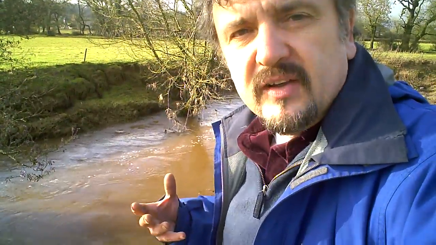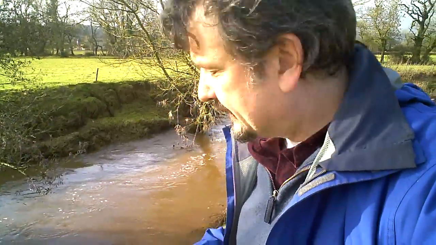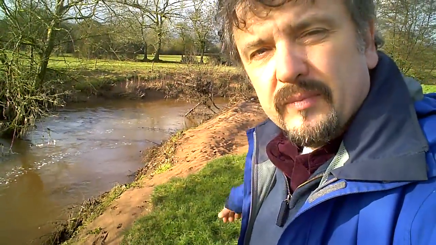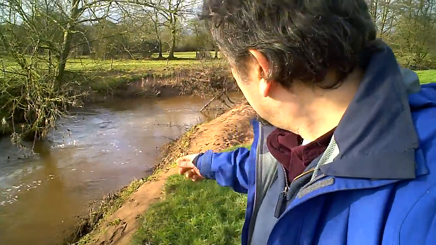Now during the flood, a lot of that water would obviously have come up the bank and overtopped onto the floodplains. And you can see just along here that some of that silt and sand, fine sand, has come out of suspension and been deposited on top of the vegetation of what was otherwise quite an erosive bank.